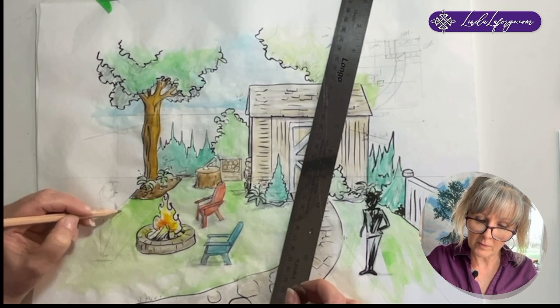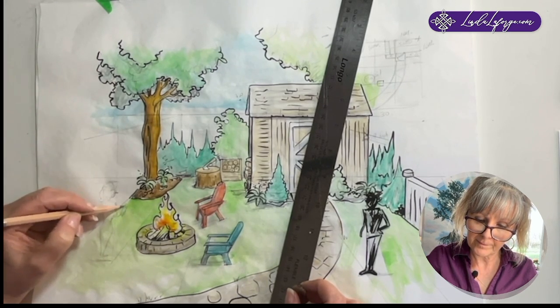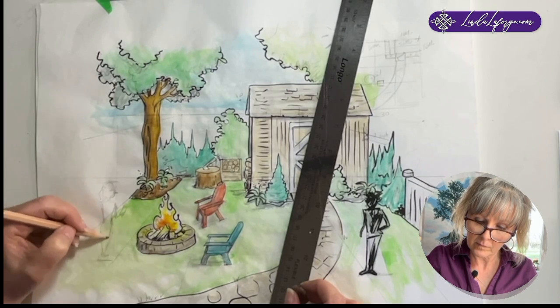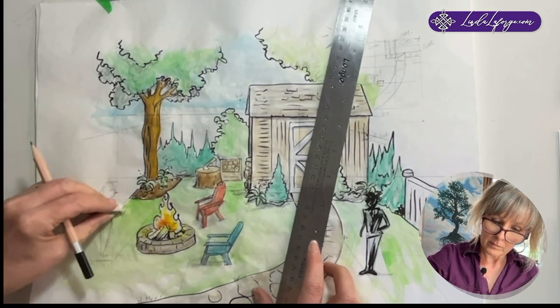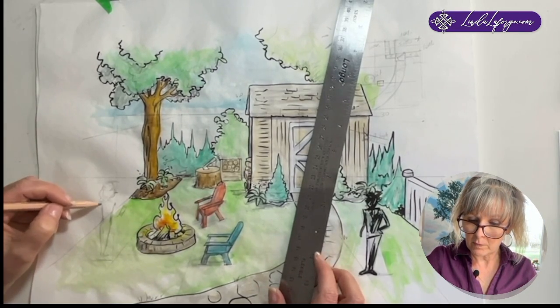Maybe she's on her phone, taking a picture of the fire. I tend to scribble until I find what I'm looking for.